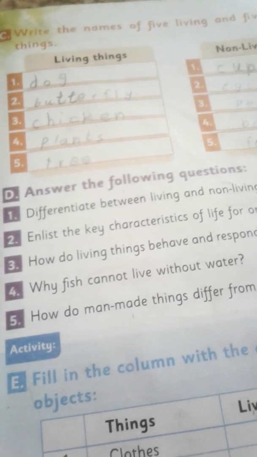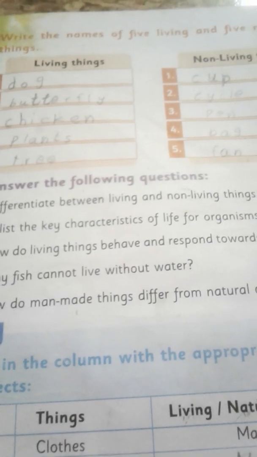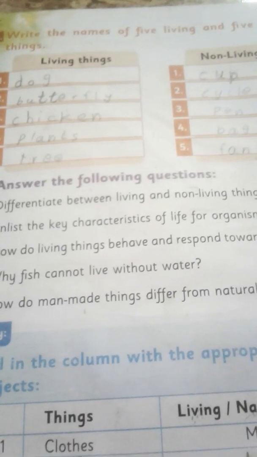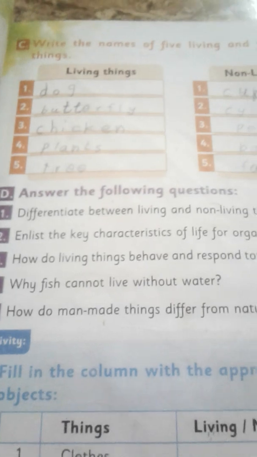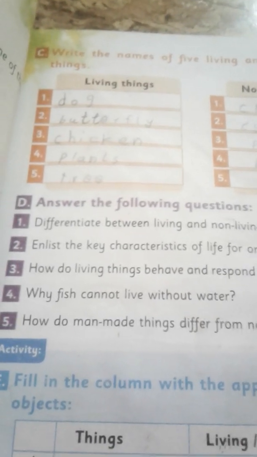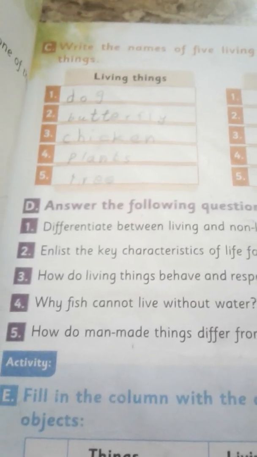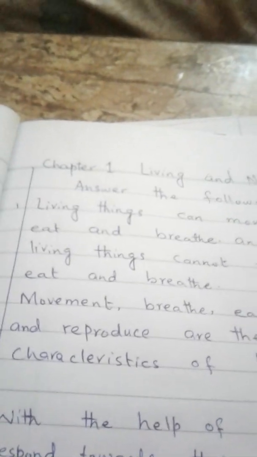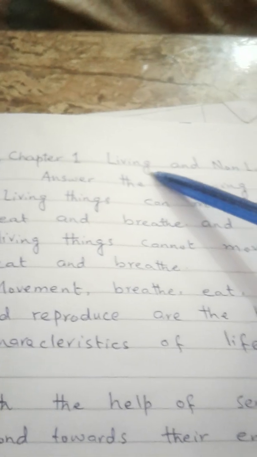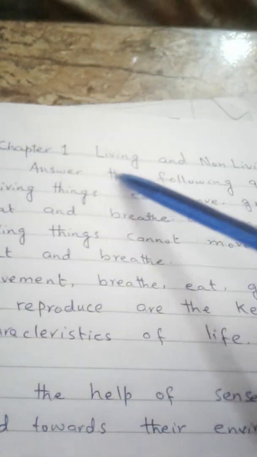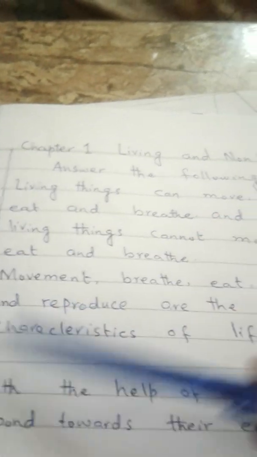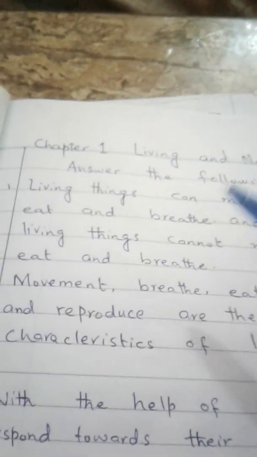Question number 1 is differentiate between living and non-living things. जिंदा और बेजान चीज़ों में फ़र्क बताएं. ठीक है? You have to answer it in your notebooks. I have written the answers in the notebook. First you have to write chapter 1, living and non-living things. Answer the following questions. You have to draw the margin line on both sides.